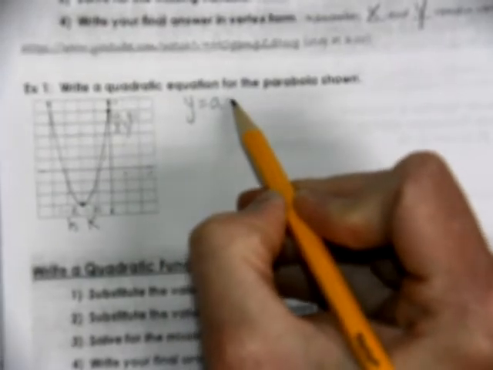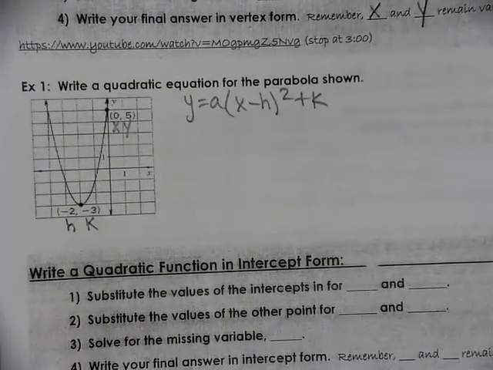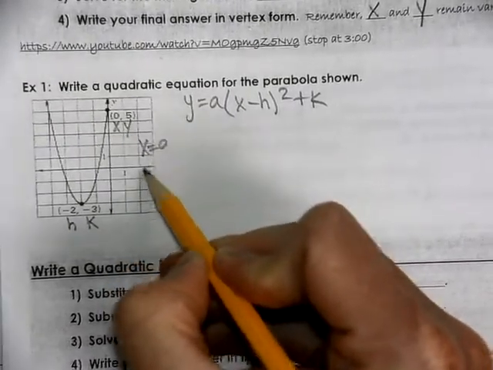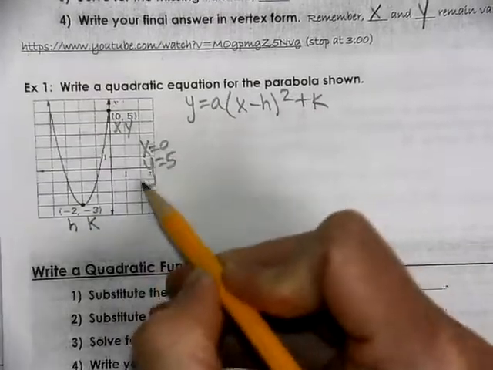Okay, so we're going to use vertex form to help solve this because they gave us the vertex and they gave us an additional point. We know that our x value is 0 and our y value is 5.